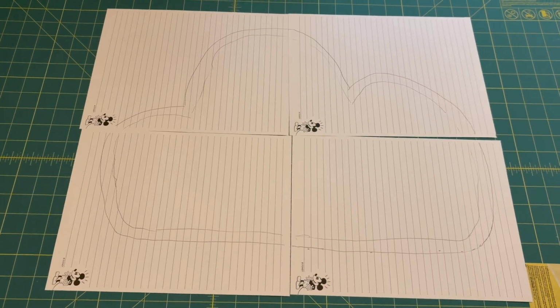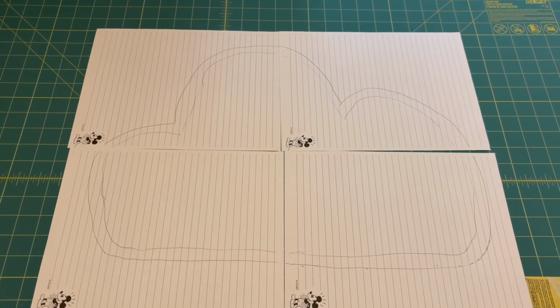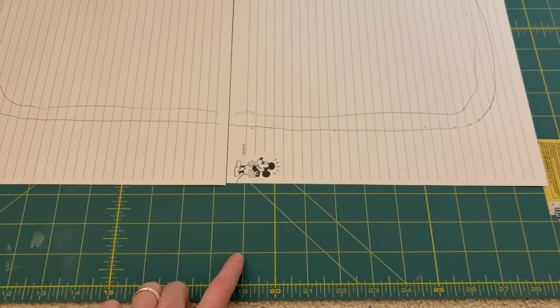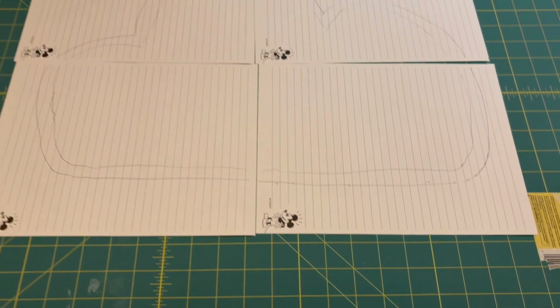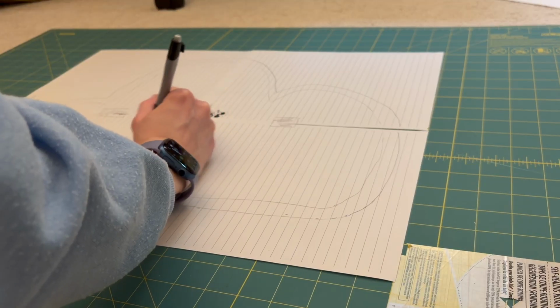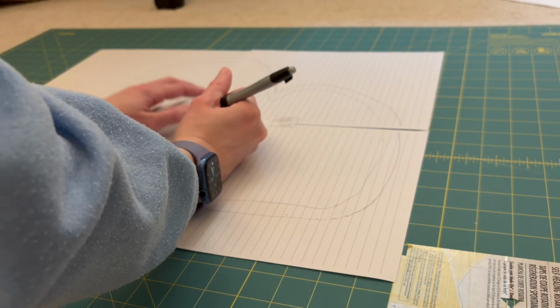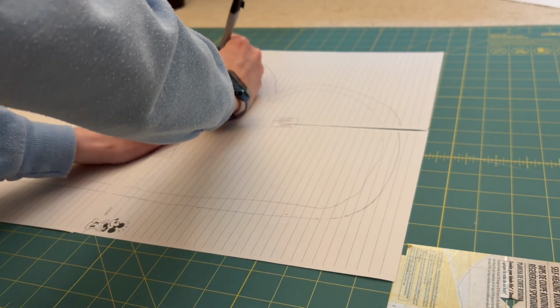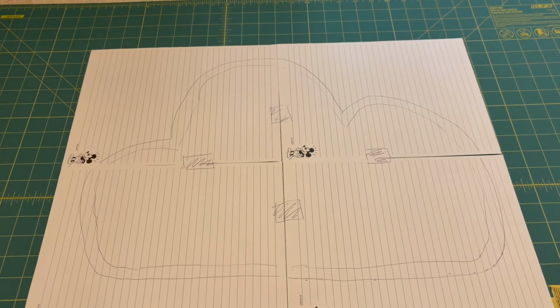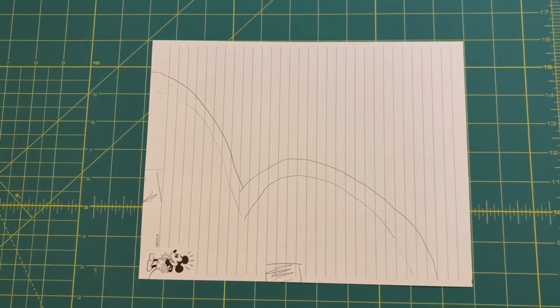So here is what my cloud looks like. Basically, I just traced it out onto the 4 pieces of paper so I can see how each one would look. Now I have this down on this board so that I can actually see those inches, and that's going to be important for when we actually take the photos of this. One thing I am going to do is add little boxes so that I know how these pieces would connect, just to make it a little bit more exact.